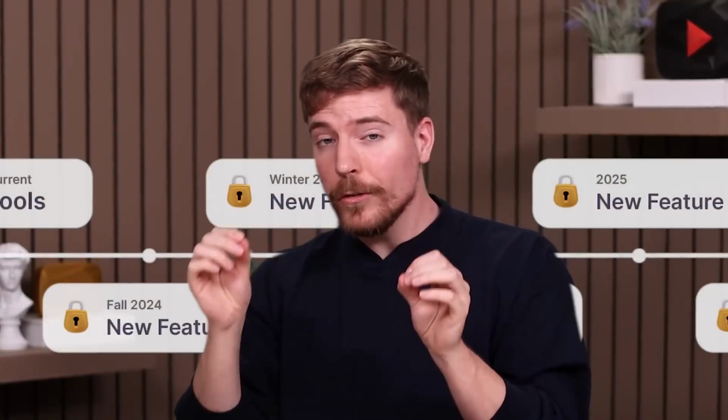And we're not just stopping with these 5 tools. With ViewStats Pro, we have over a dozen tools that we're planning on launching over the next year.